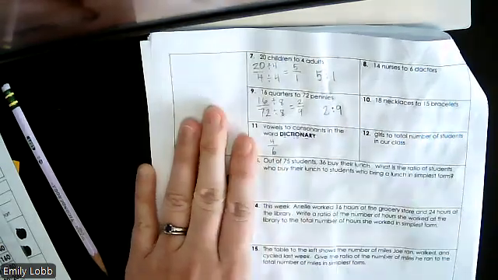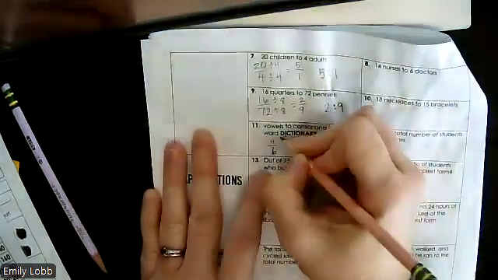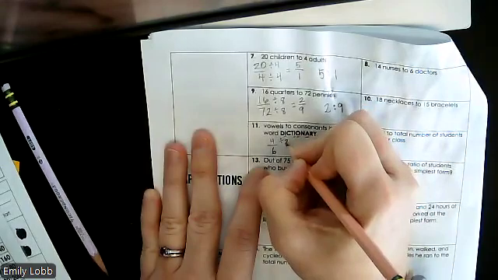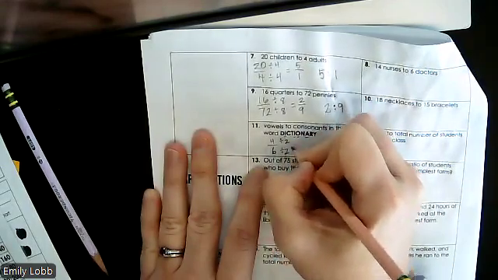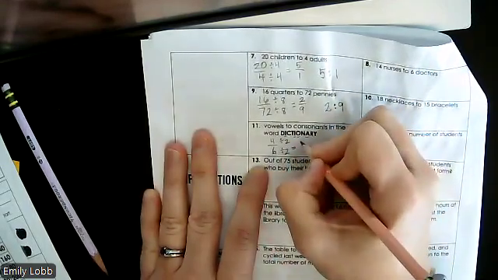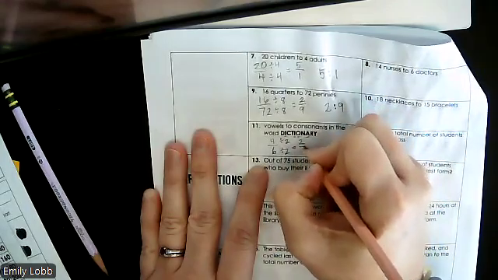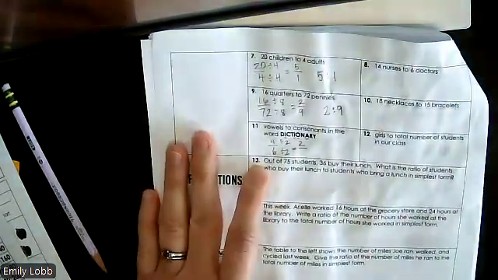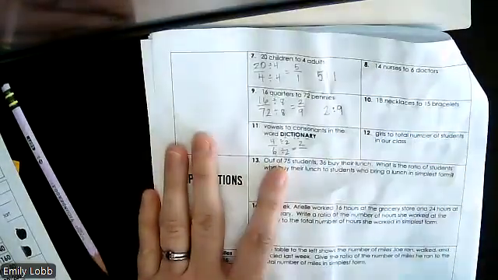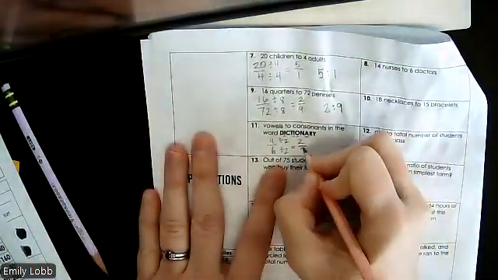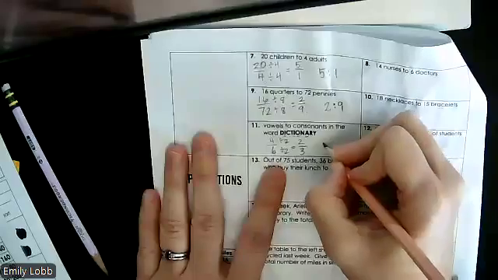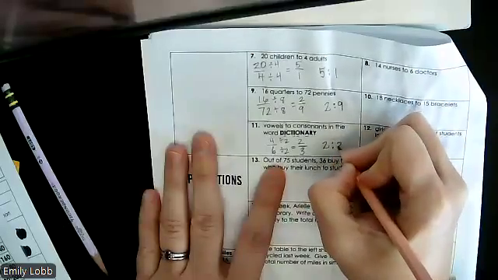What can I divide 4 and 6 by? 2, because they're even. 2 times what is 4? It's a division problem. 2. 2 times what is 6? 3. All right, and so I could write it like this as well, okay?